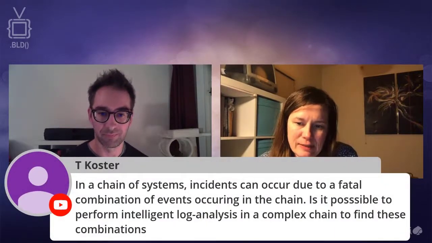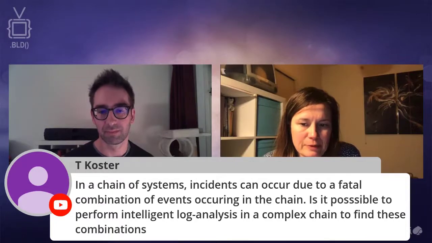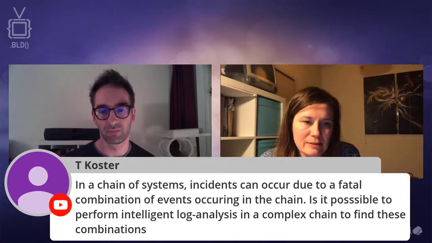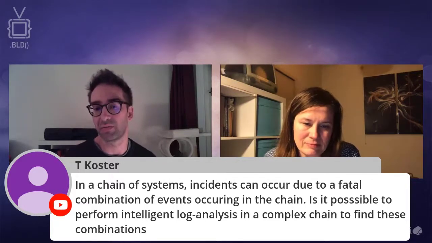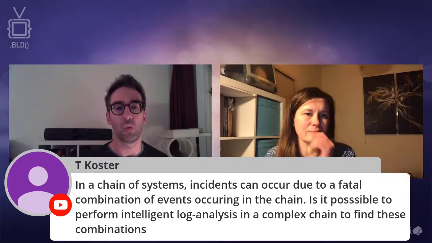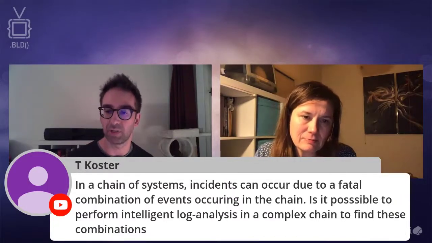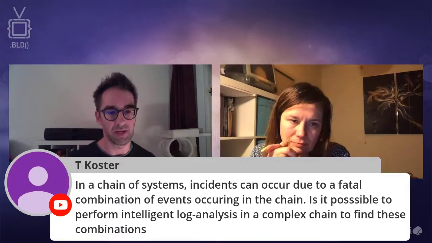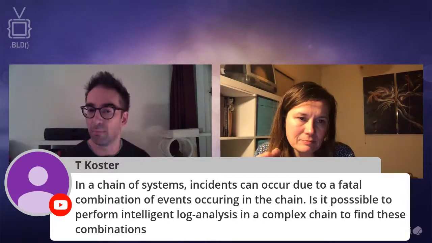We got one question, and the question is, in a chain of systems, incidents can occur due to a fatal combination of events occurring in the chain. Is it possible to perform intelligent log analysis in a complex chain to find these combinations? Yes, that would, for example, be the case if you know what sort of log entries you're looking for. Of course, this has to be investigated for once, but once you know what to look for, you can definitely automate that in a dashboard, and then, for example, tell Elasticsearch to automatically generate new entries that you can evaluate in the dashboard as an alarm, for example.